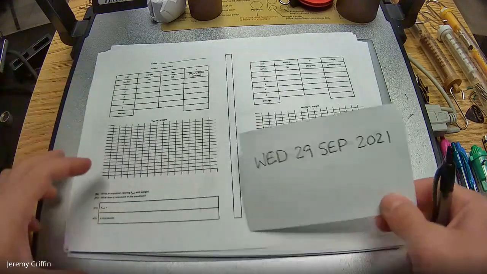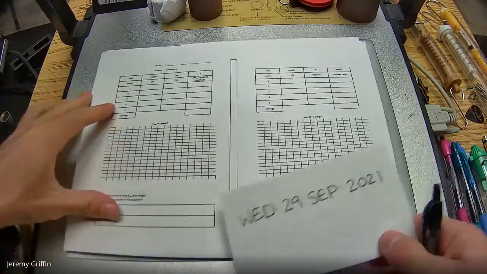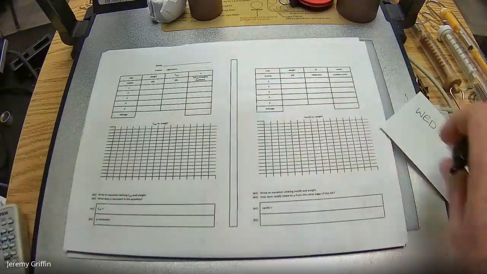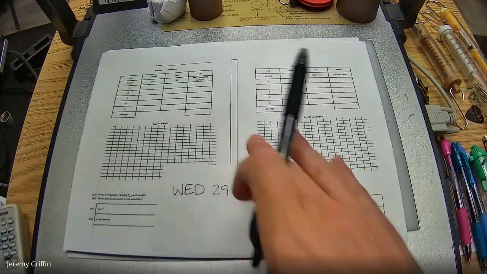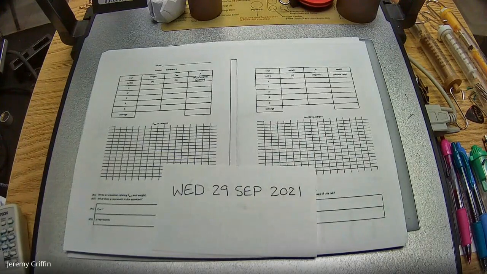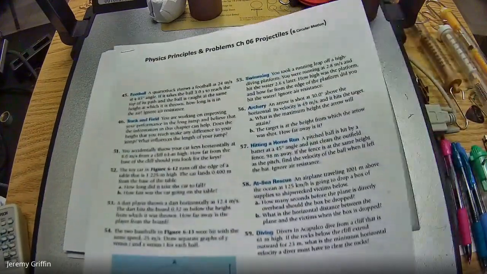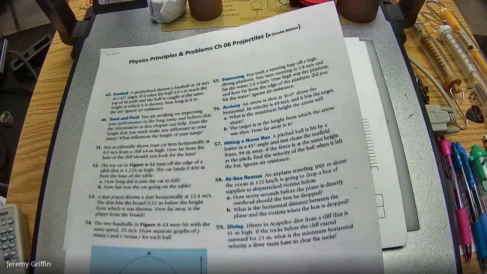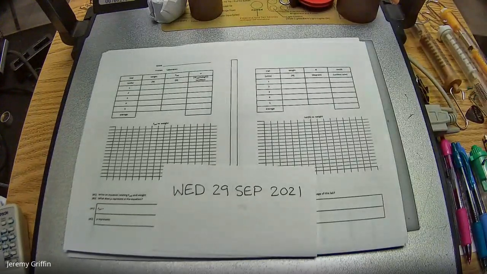I know I don't have an agenda written up here, but I'll tell you exactly what we're doing. So I'm going to debrief this lab that you guys did yesterday. I'll show you guys what the ideal textbook answers would have been and a few details. Then we're going to look at a few problems from chapter 6 in your book. Your book is organized a little bit funny, but I'll talk about that when we get to it.